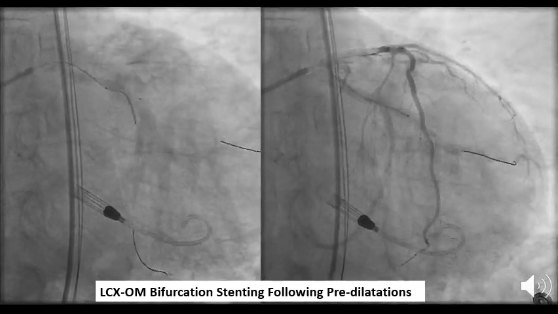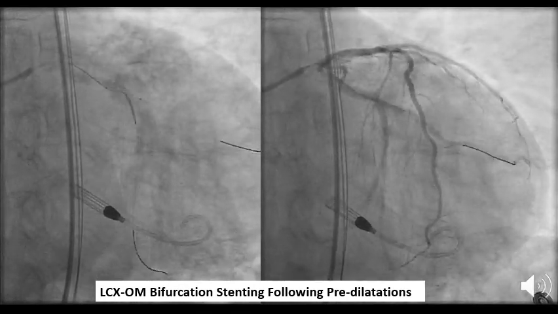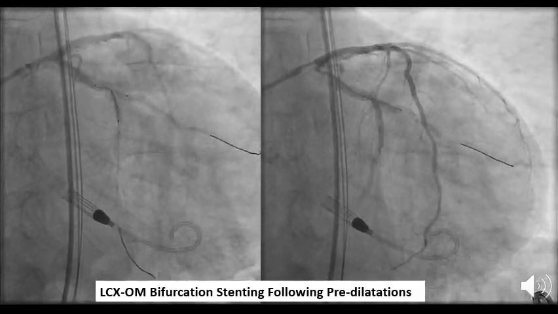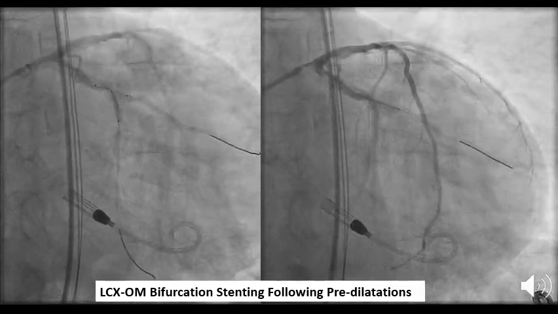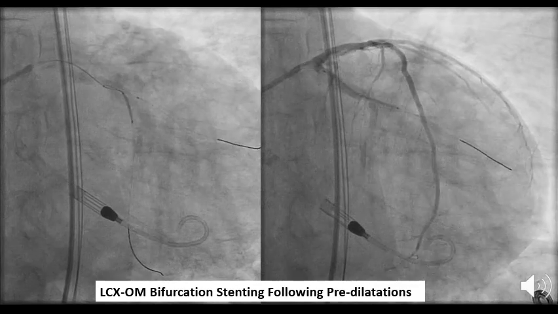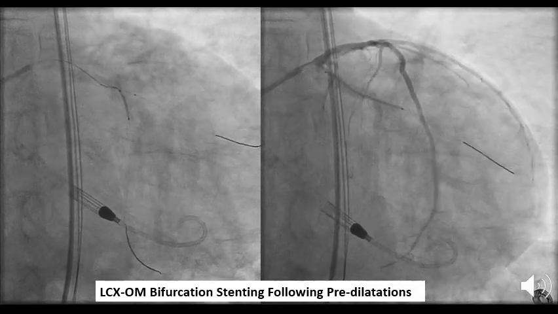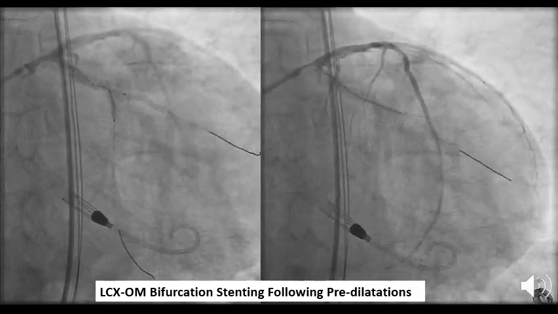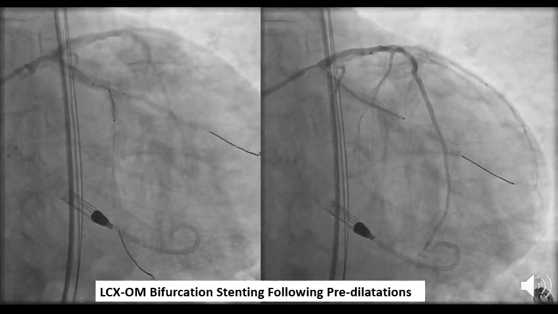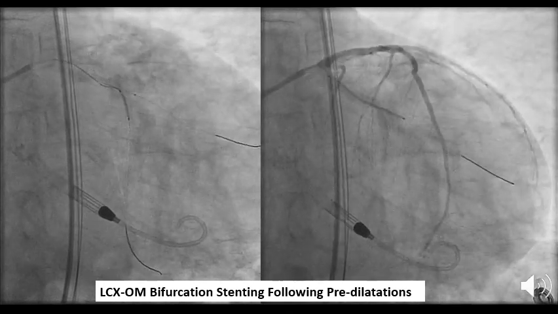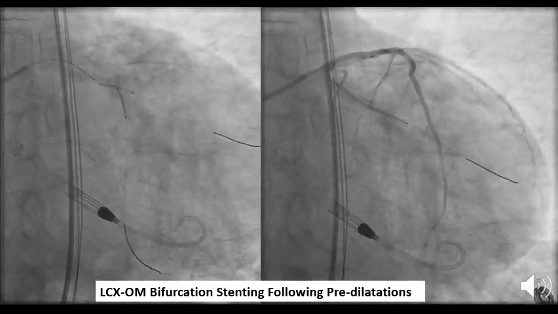2 stents in the obtuse marginal branch and circumflex main branch were placed. As you can see, the first stent, after predilations of both lesions, was placed in the distal circumflex and was positioned with a balloon in the obtuse marginal branch. After deployment, the stent was post-dilated and a 3.0 times 38 millimeter stent was placed in the obtuse marginal branch, and then bifurcation kissing balloon angioplasty was performed. The final result of the circumflex and obtuse marginal branch interventions is on the next slide.